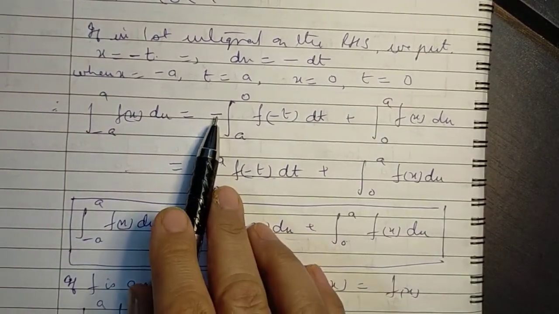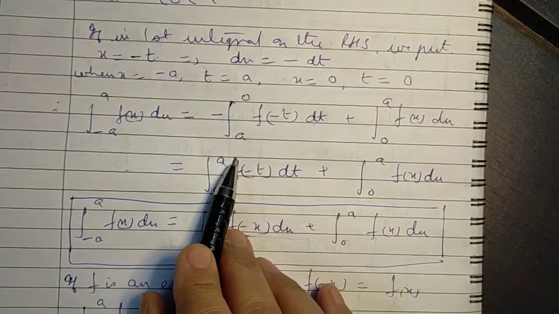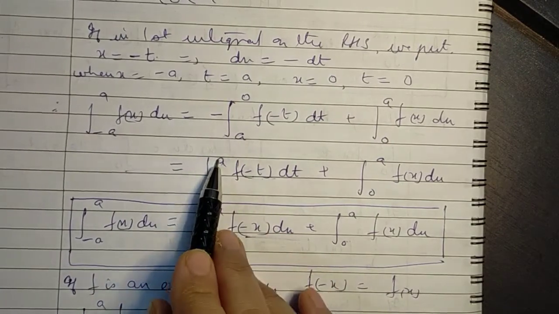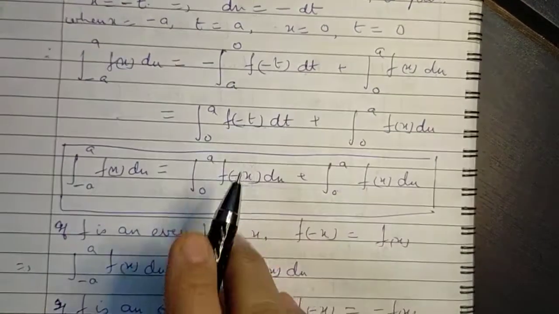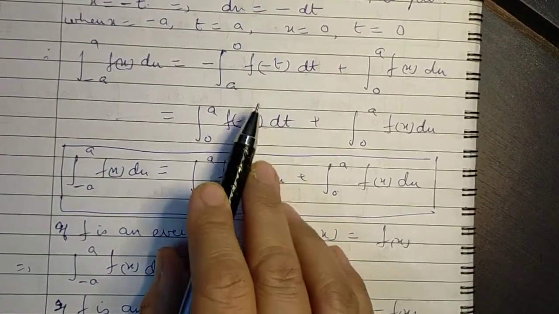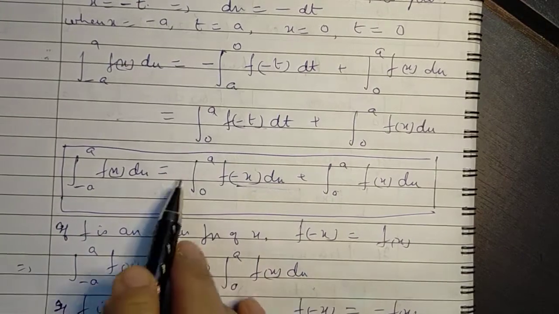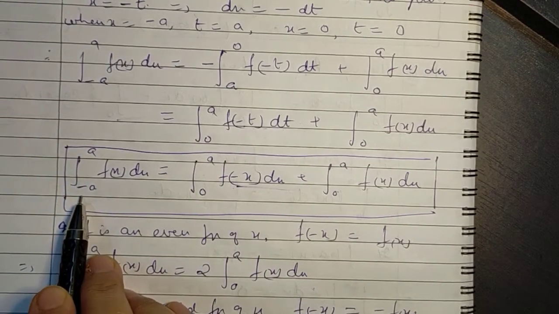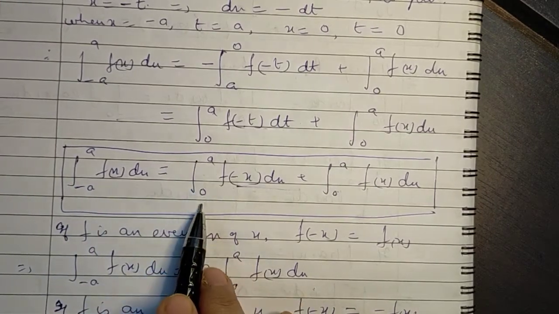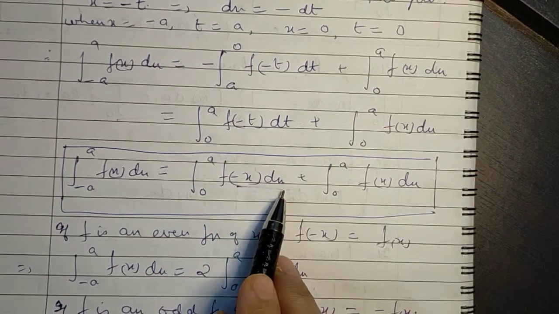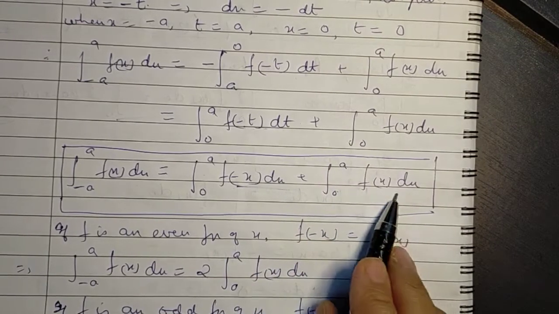Now here we absorb this negative sign in this integral, and the outcome is the swapping of the limits. So we get it as plus integral 0 to a f of minus t dt, plus the second integral gets carried down as it is. Now again we can change the variable of integration from t to x, everything else remaining the same, and so we get integral from minus a to a f(x) dx is equal to integral from 0 to a f of minus x dx plus integral from 0 to a f of x dx.